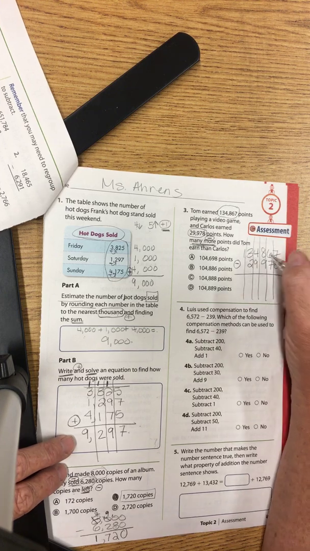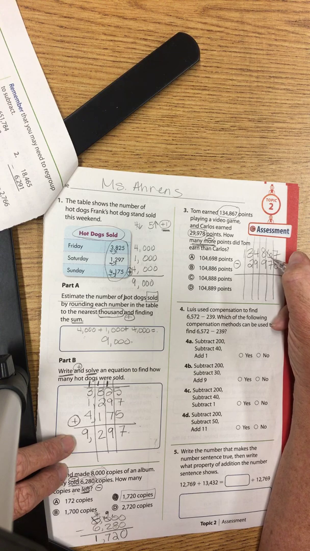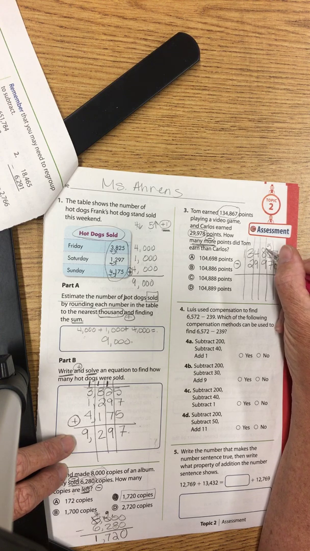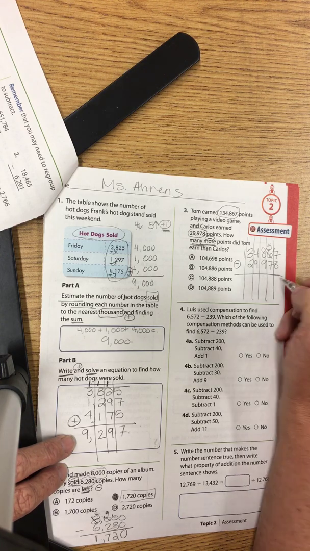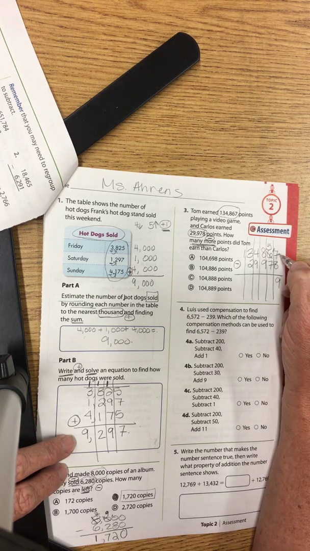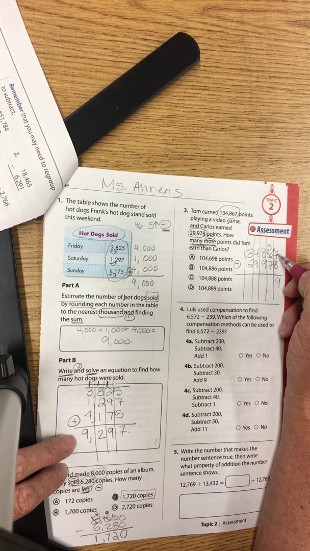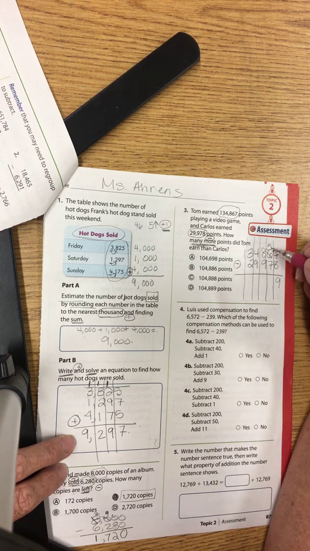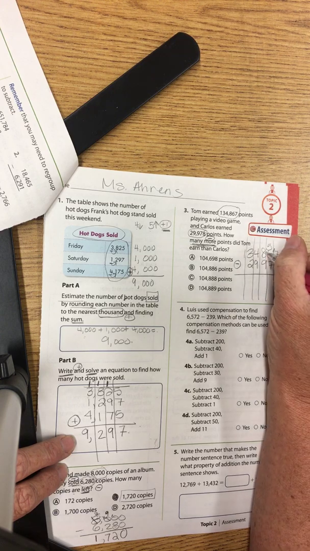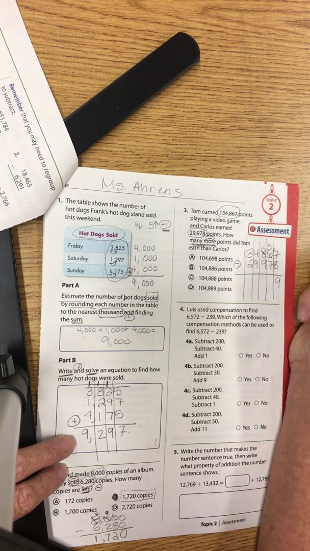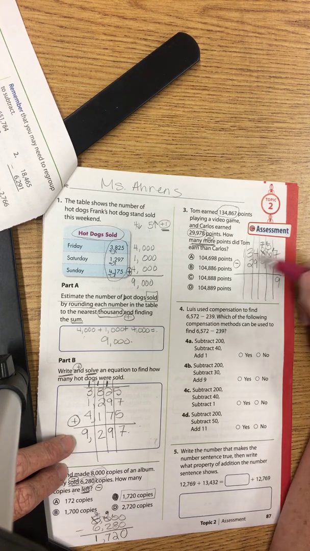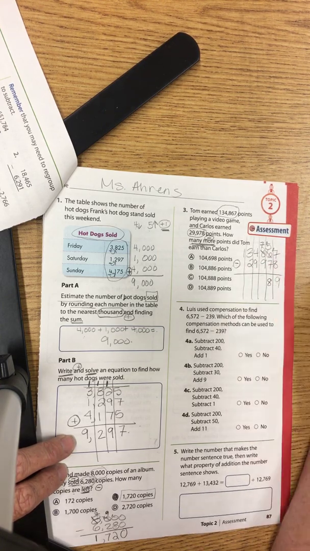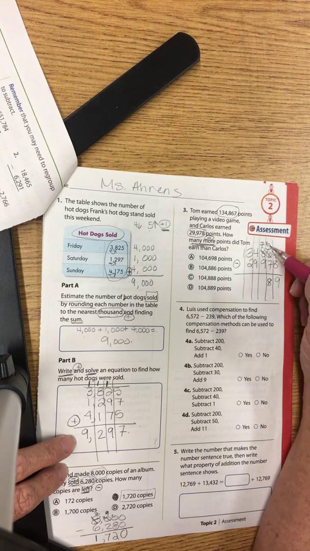I cannot take 8 from 7. I need to borrow. I'm going to subtract 1 from 6 and make that 5, and then I get 17. Now I can count up to 17 from 8, but I know that 9 plus 8 is 17, and therefore 17 minus 8 is 9. I cannot take 7 from 5. I have to borrow from my 800, make that 700, and put my 10 tenths over there. 15 minus 7 is 8, because 8 plus 7 is 15.